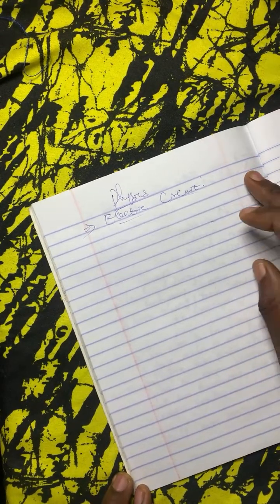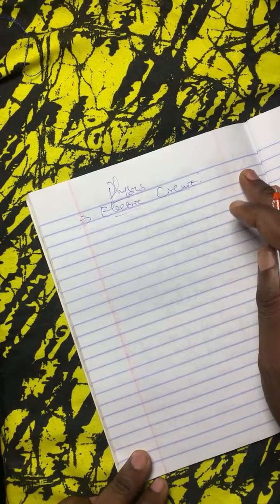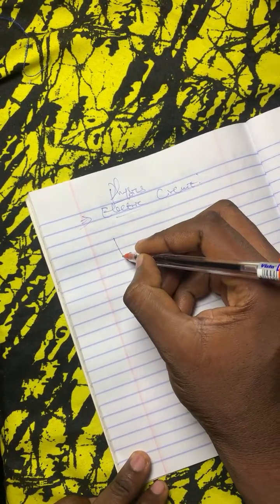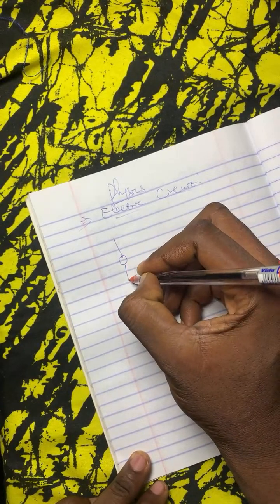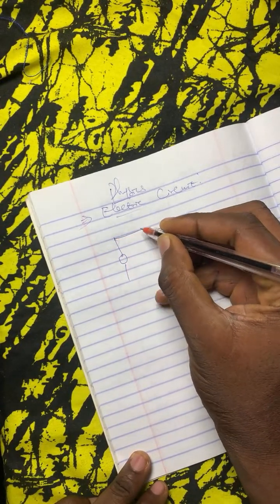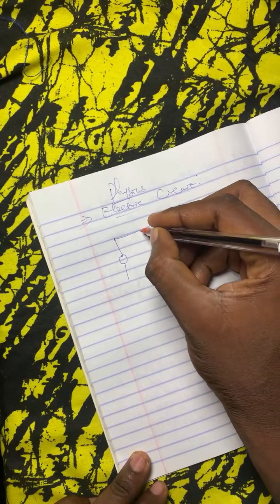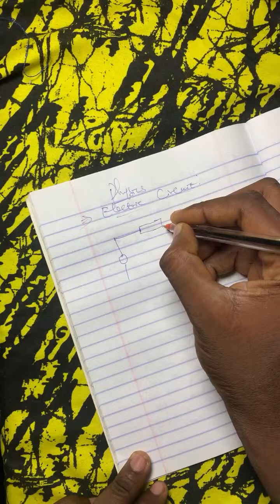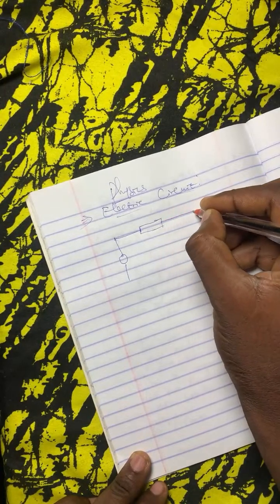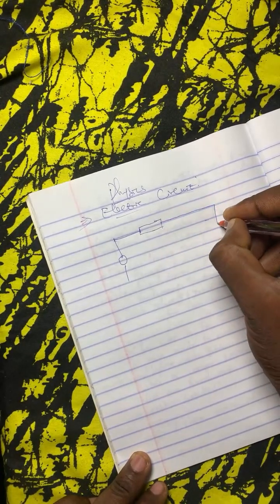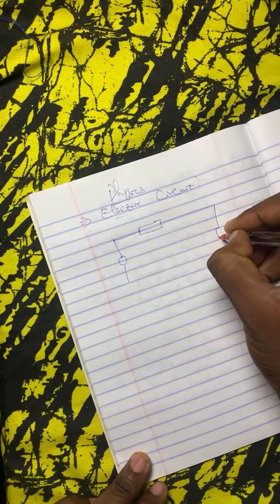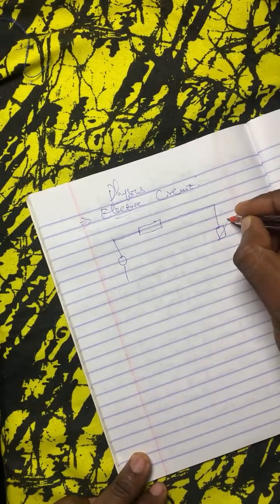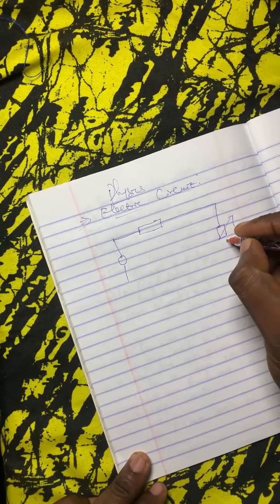That's why when we are talking about electric circuit, we can have something like this. Just work with me, please. Now, this is more like what we call a rheostat.